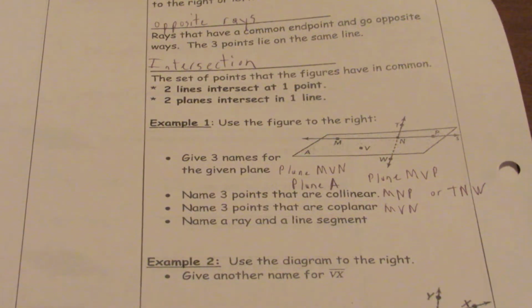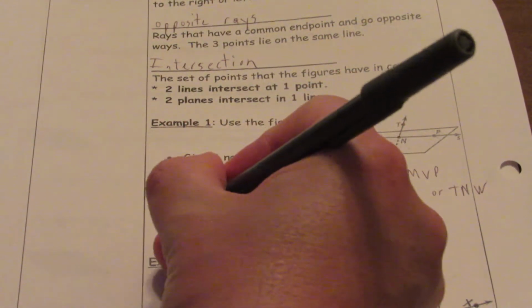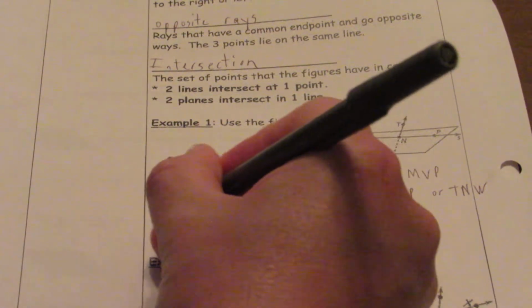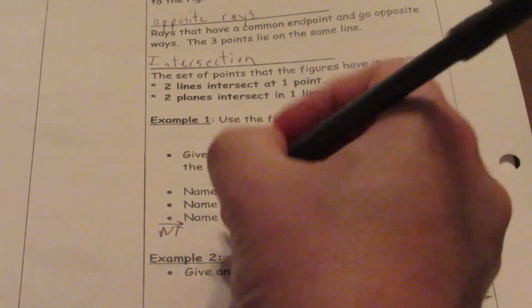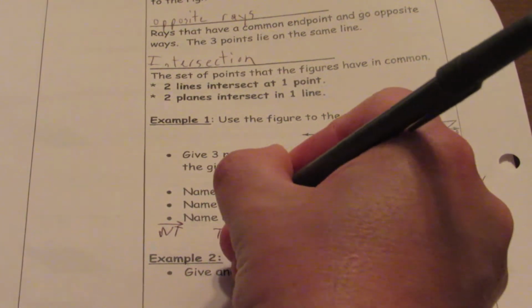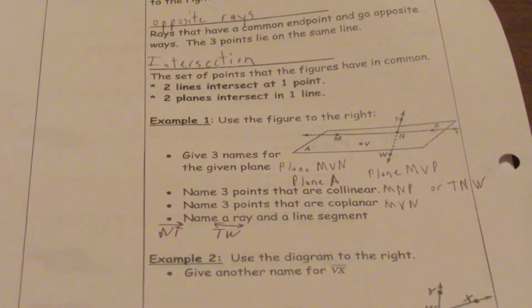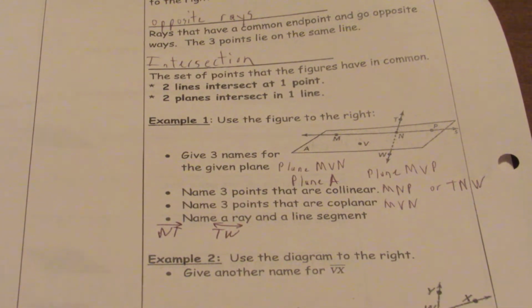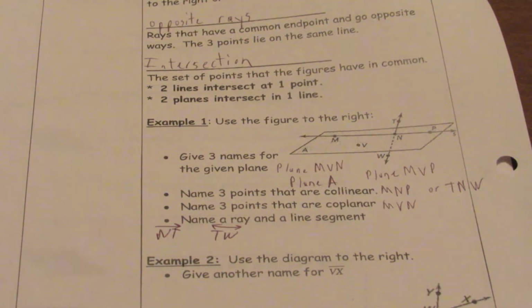Name a ray and a line segment. So I'll look at this here. Okay, my ray I'm going to call NT. I start at N, I go up towards T. Looking at this line, I'm going to call that line TW. Okay, there's a bunch of ways I could name those. There's a ton of other things I could name here. Any point, and then when I go in a different direction, that would be a ray.